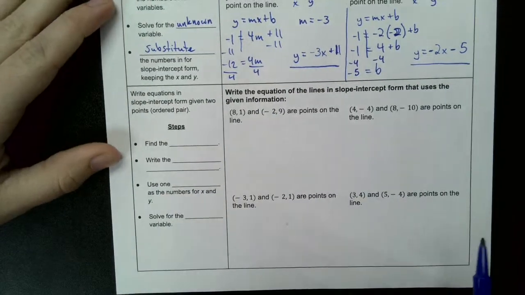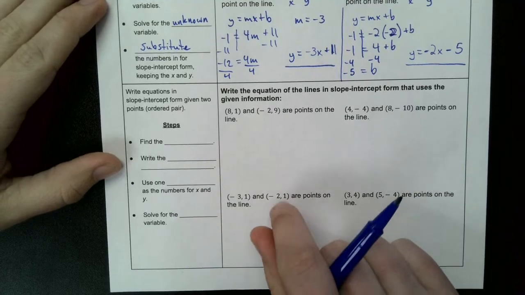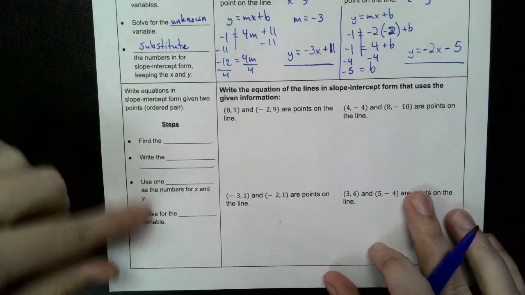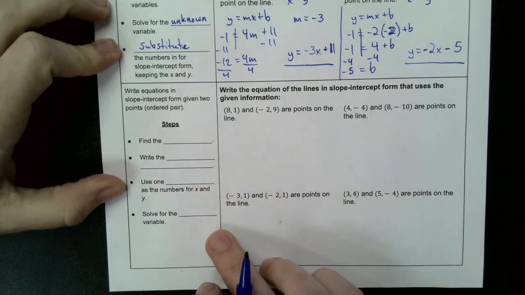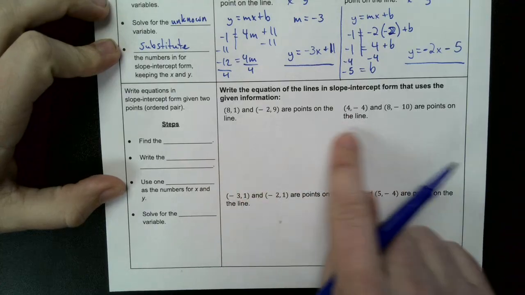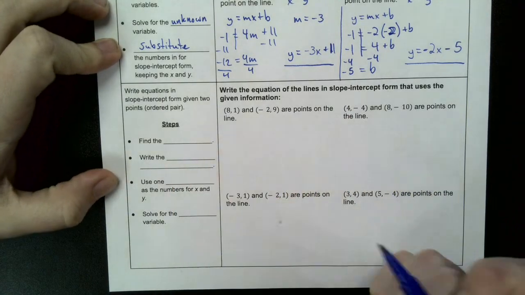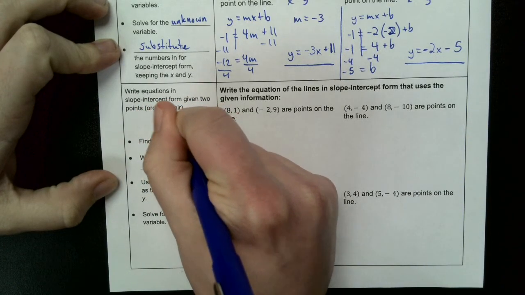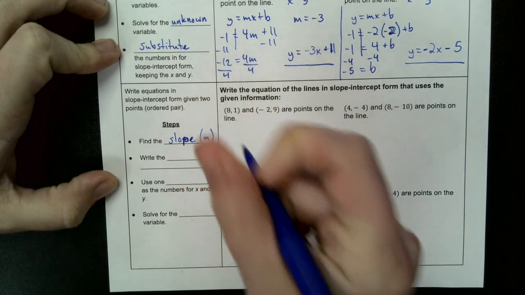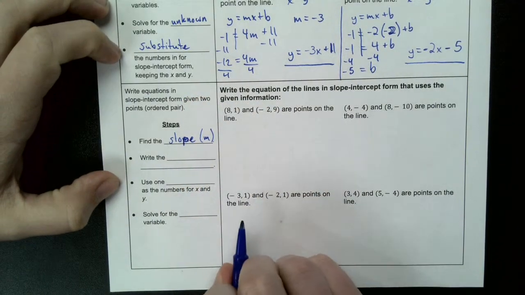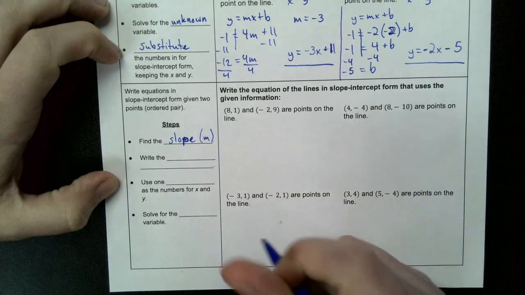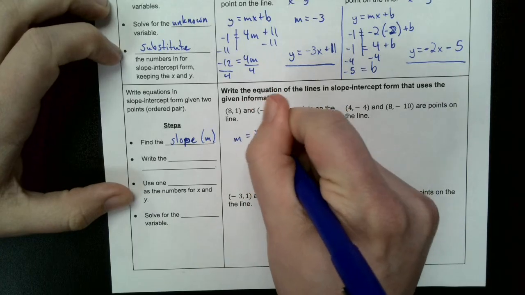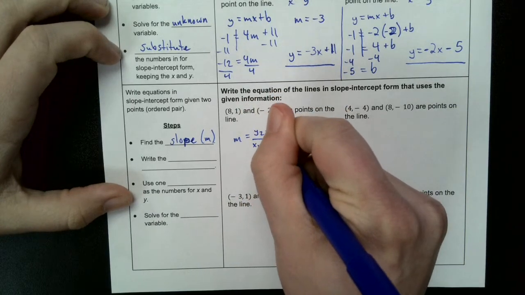The only difference is that you're not given a slope. You're also not given a y-intercept. So in all of these, the steps are going to be the same. You're going to be solving for the same variable either way. So the very first step is going to be find the slope, which is m, right? This is where you're going to have to use that slope formula. So to find the slope, it's going to be y2 minus y1 over x2 minus x1.